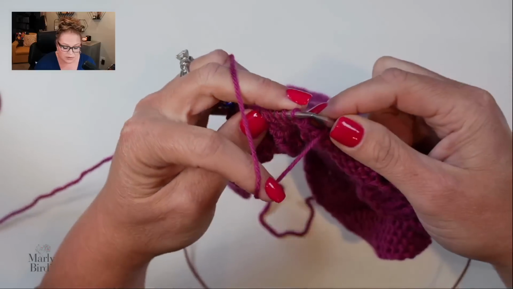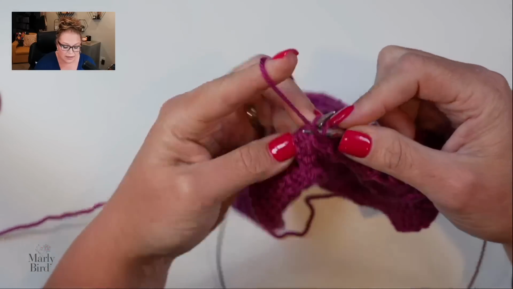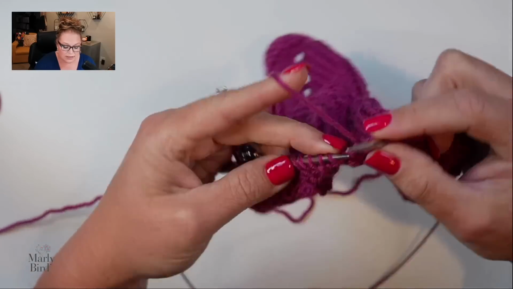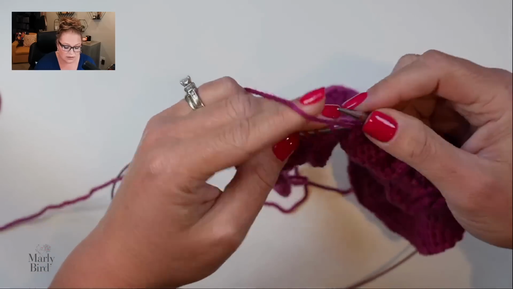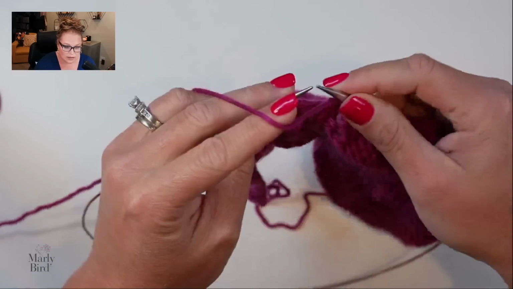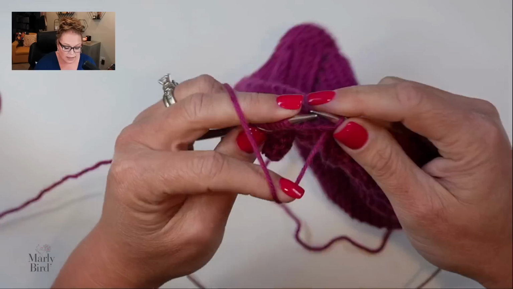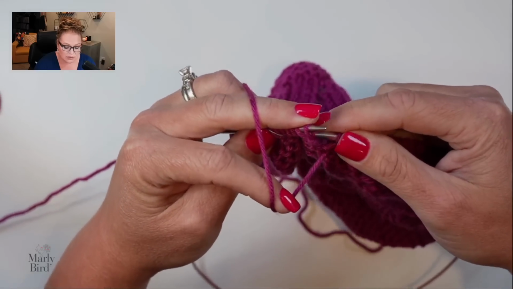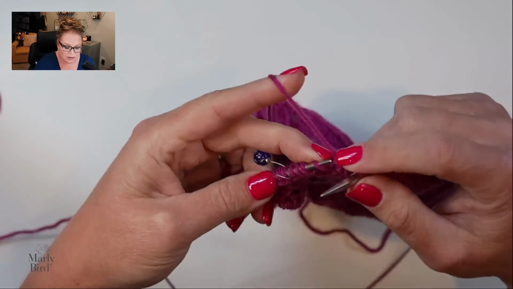We have a twisted purl. So again, I come into the back leg and I purl it. Purl 1. Knit 1, purl 1, again, twisted purl, so I go into the back leg and purl.